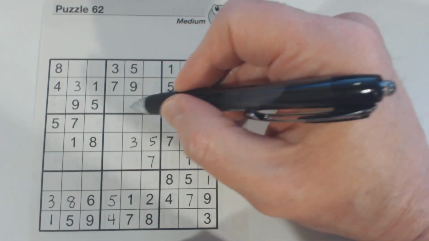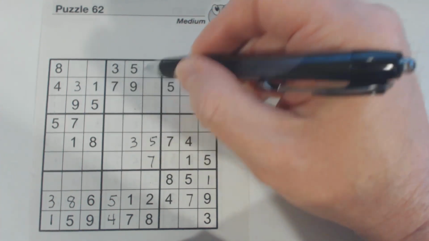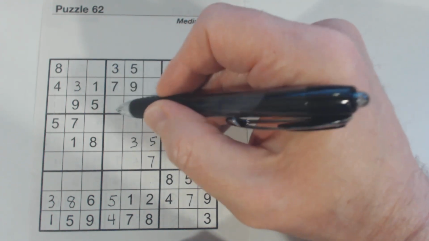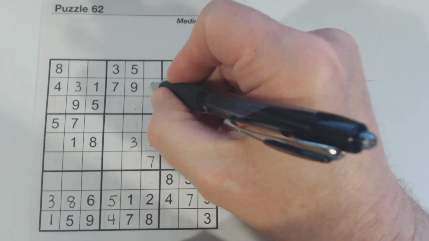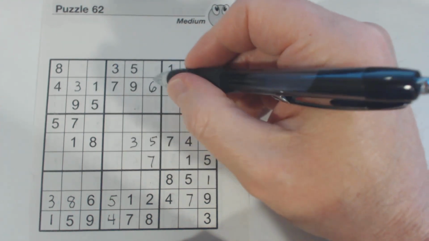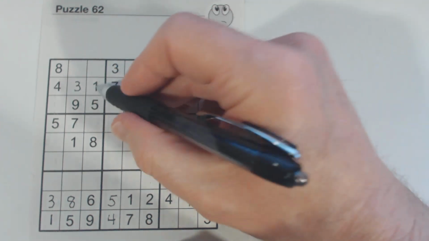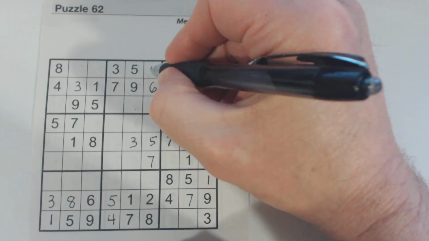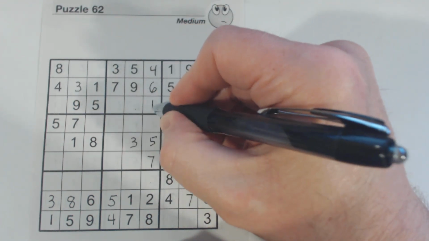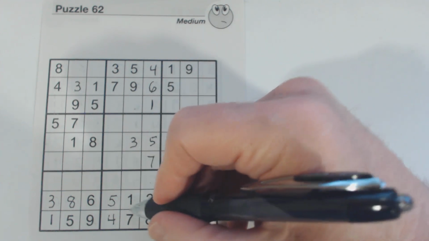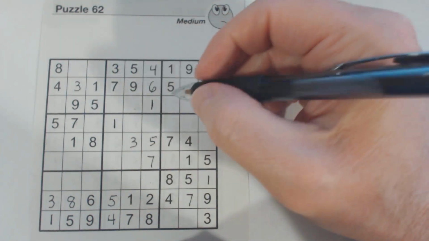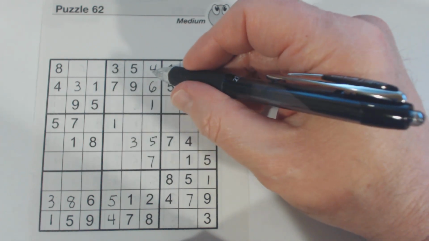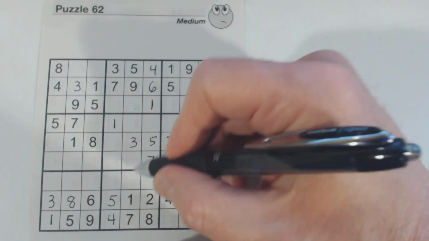So we've got 1, 2, 3, 4, 6, 7, 8, 9. 1, 4, and 6. There's a 1 and a 4. So we put a 6 there, and what's left? A 1 and a 4. There's a 1, so that's a 4 and a 1. Okay, we've got a 1 and a 1 here, and a 1 and a 1 there, so we fill in that 1. And let's see, we got a 4 and a 4. One of these two is a 4.